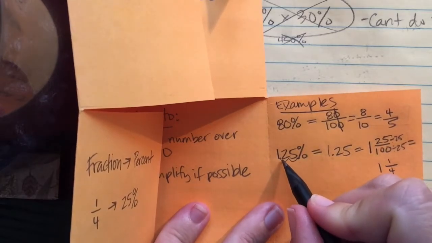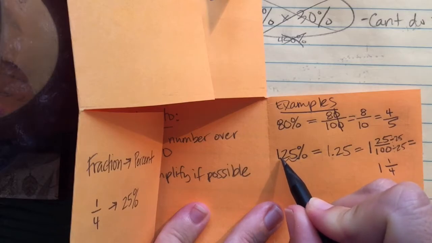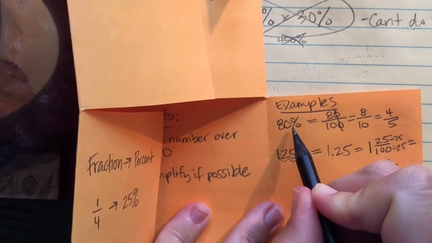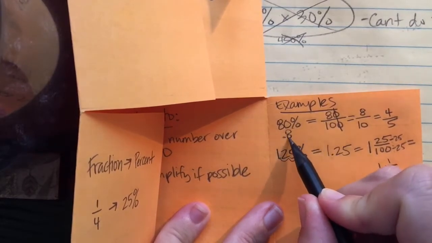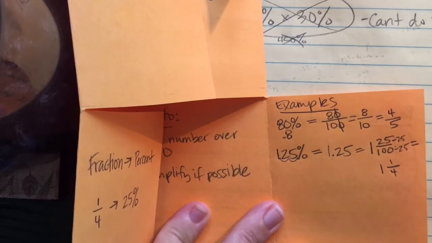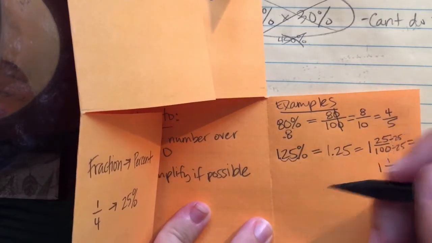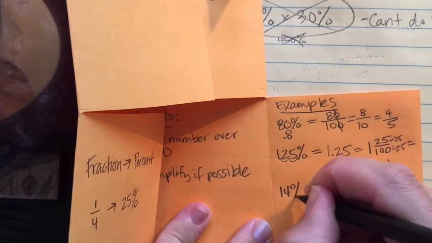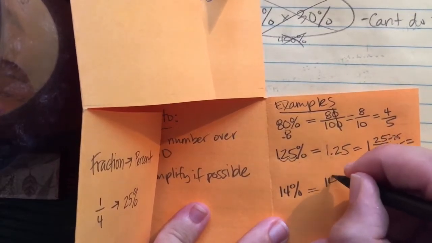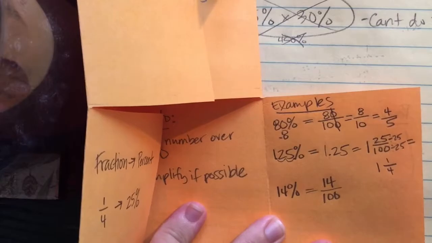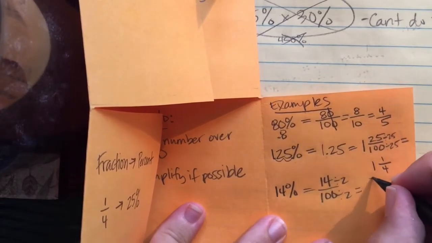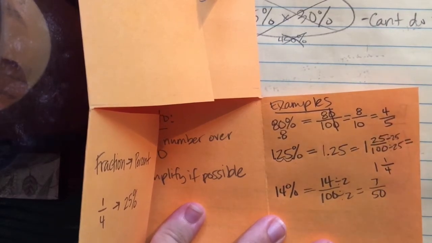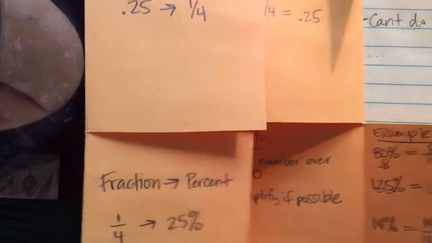So if you have a triple digit, I would just change that to a decimal. You could even do that with these ones too. You could change this to 0.8, and then you would read that as 8/10, right? It's the same thing. But for like the 2-digit numbers, like if you had 14%, I just put it over 100. And divide that by 2, divide by 2. That would be 7/50. Okay?